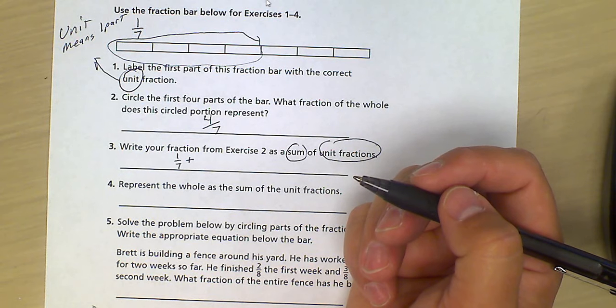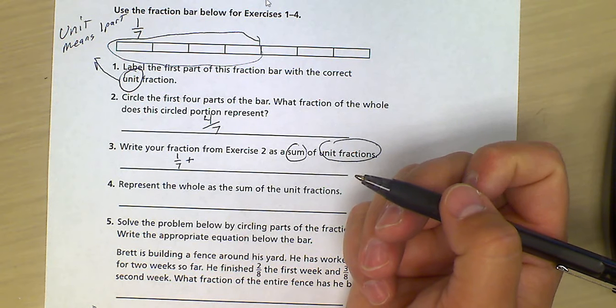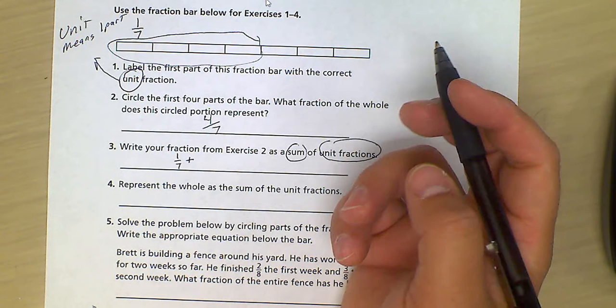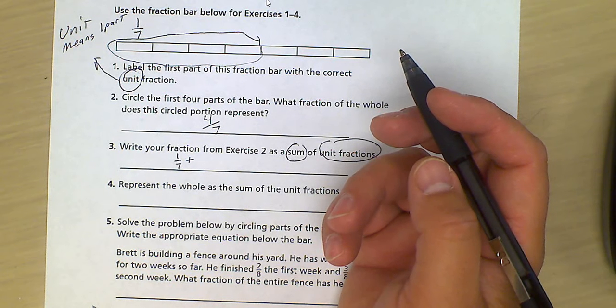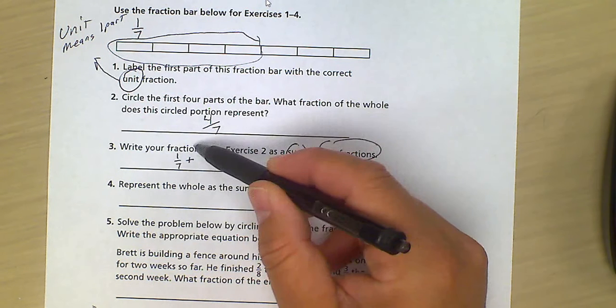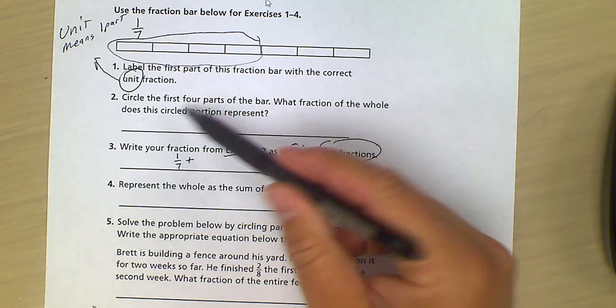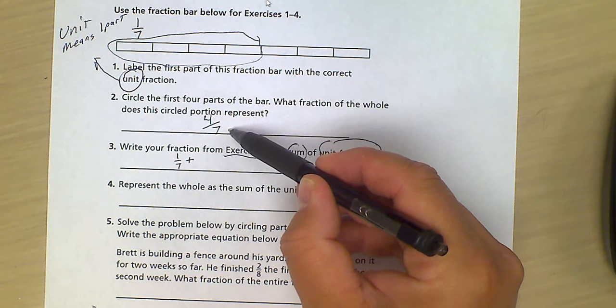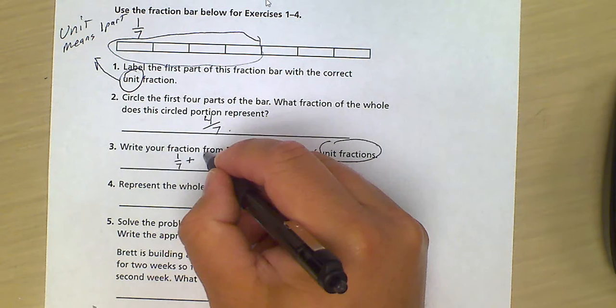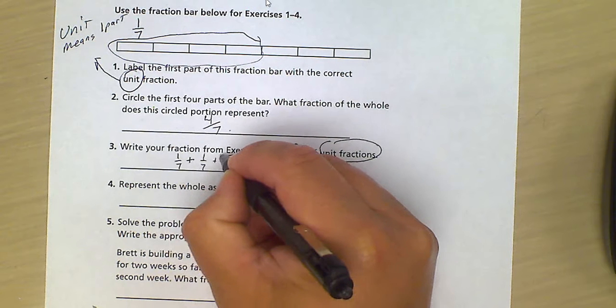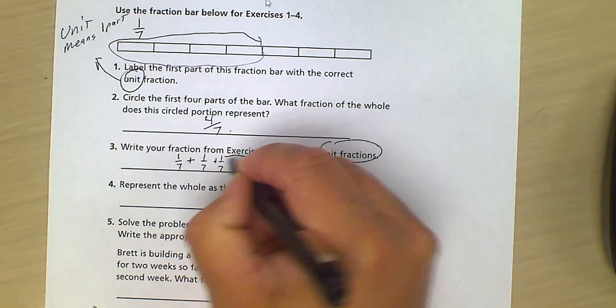6 more. Well, that would be 6/7. No, because 1 plus 6 more, if I did that, that would be 7/7, which would be our whole bar. But we don't want that. It says here we want to make a fraction for exercise 2. Well, exercise 2 was this 4/7 number. We need to make 4/7 basically. So how many? 3. We need 3 more, right? So 1/7 here, 1/7 here, and then another. Well, I'll put it in front so it's easier to read.